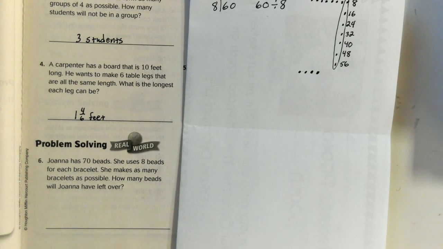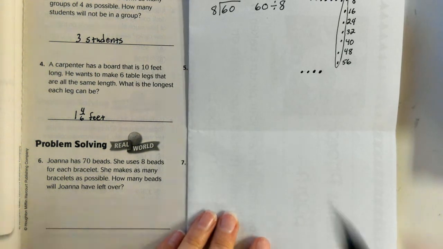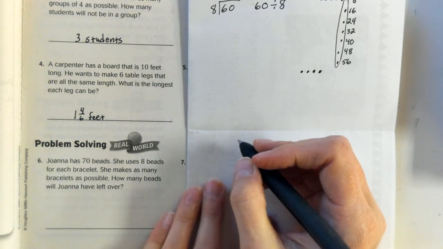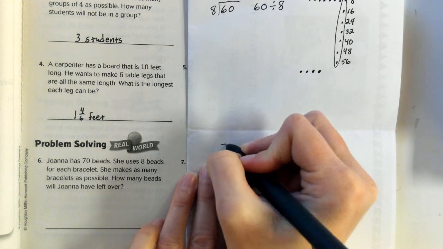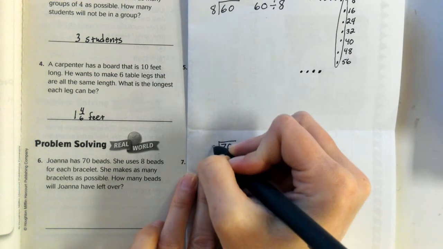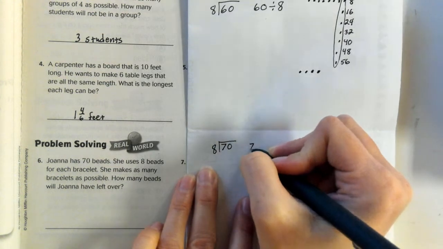Joanna has 70 beads. She uses 8 beads for each bracelet. She makes as many bracelets as possible. How many beads will Joanna have left over? This question is asking for the remainder. This is asking for what's left over, the remainder. What is my division problem here, Jalea? Okay, 70 divided by 8.